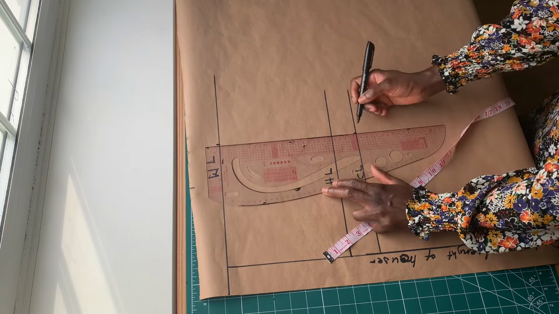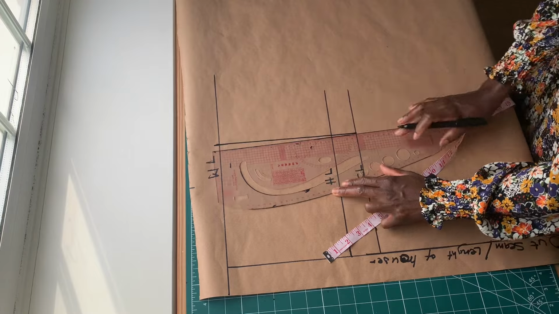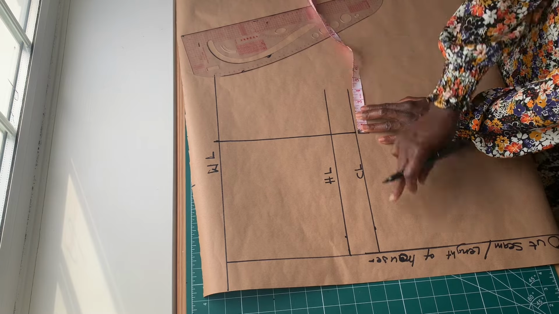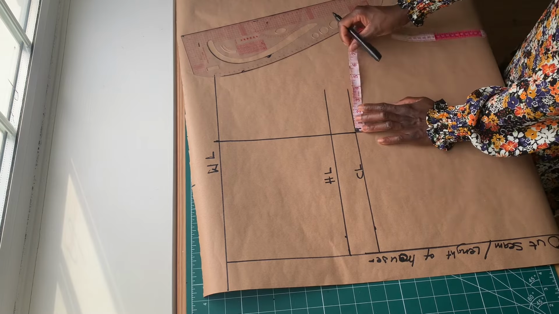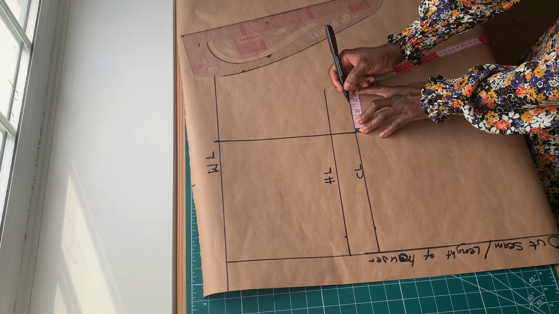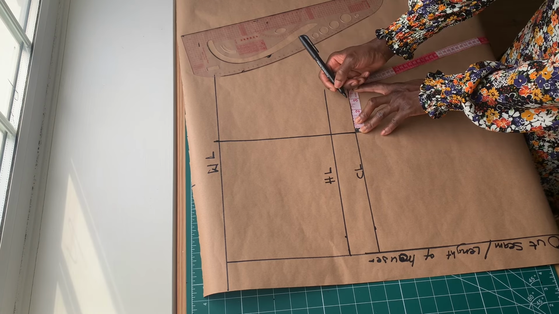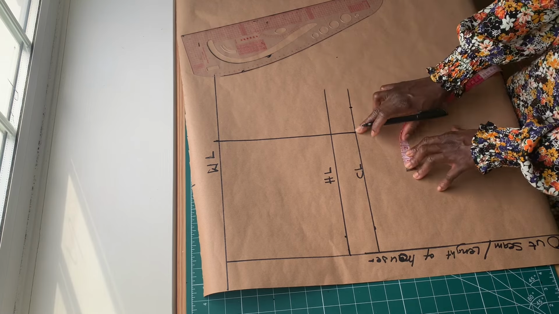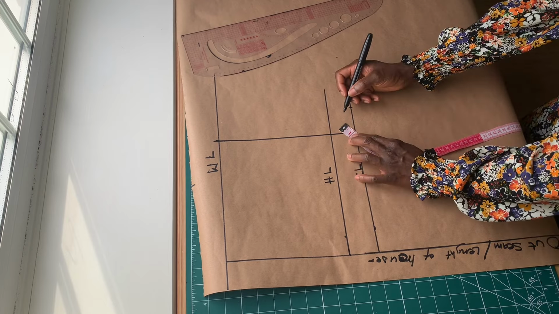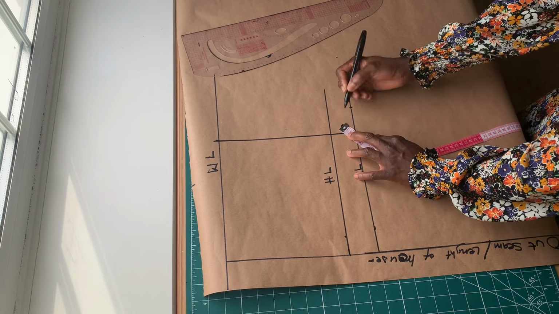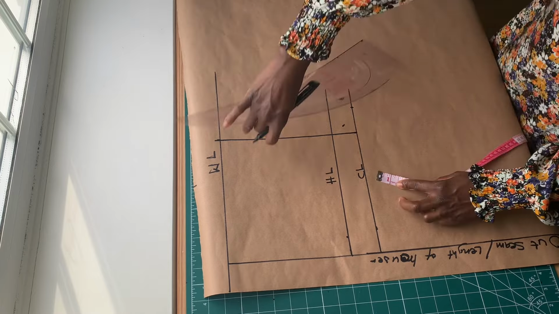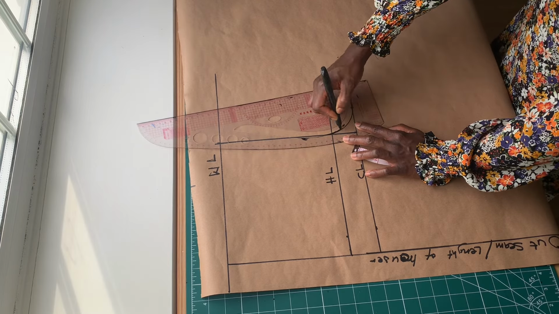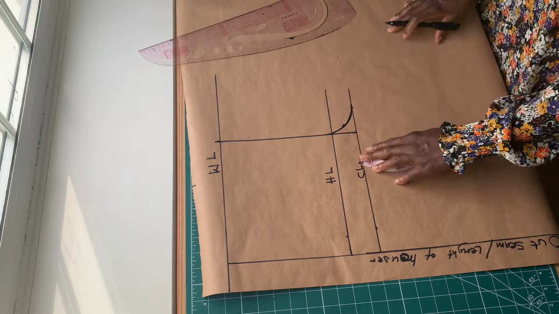Now we need to create the crotch curve, or crotch extension. On the crotch depth guideline, measure and mark 1/4 of the width of the trousers. So in this case, 1/4 of 9 inches is 2.25. So I'll measure and mark 2.25 like so. Then from the corner of the crotch depth guideline, go up by 1 inch like so. Join the crotch extension, the 1 inch, and then the hip line like so.